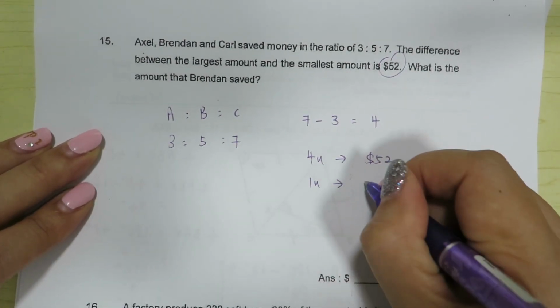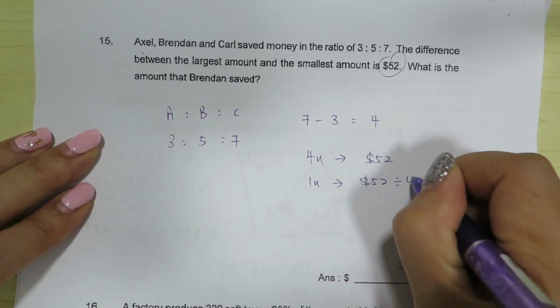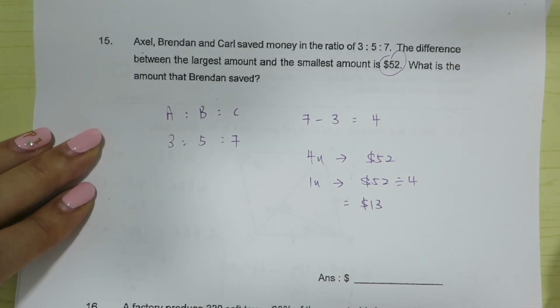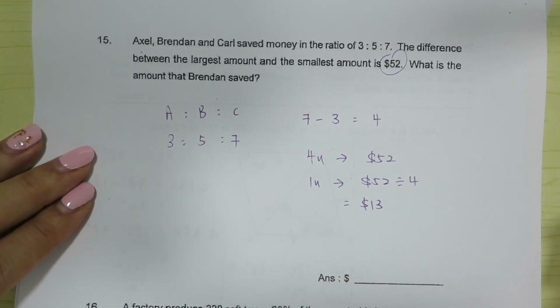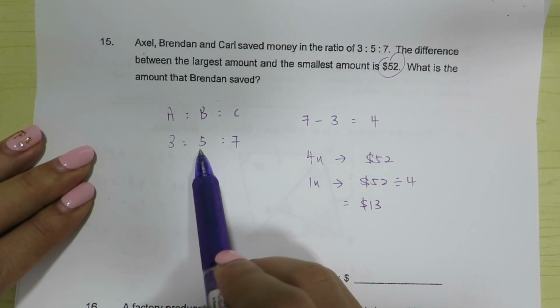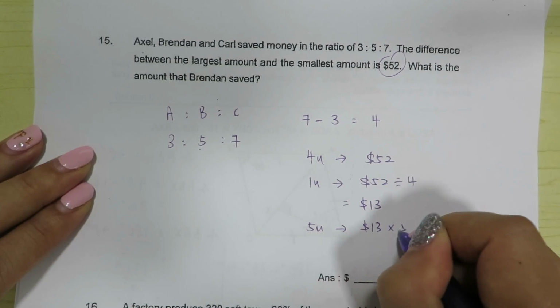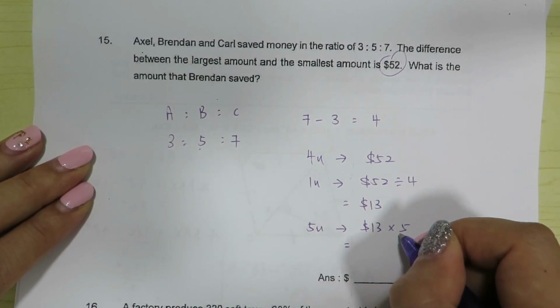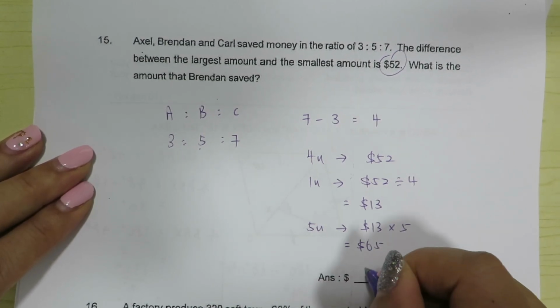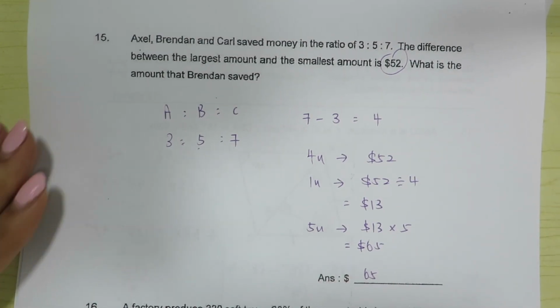So from here we can find out what's 1 unit. 52 divided by 4 is $13. Amount that Brandon saved, Brandon is 5 units. So let's go and find 5 units. 13 times 5, this is 65. That's the answer.